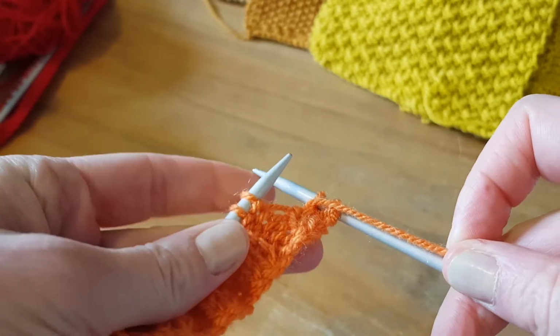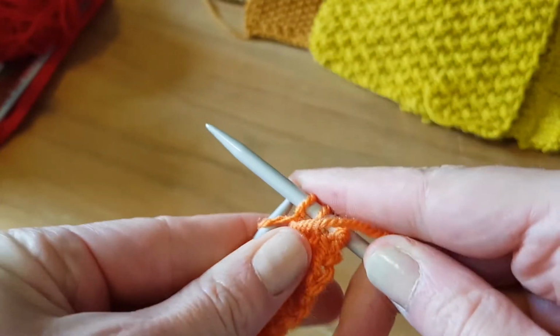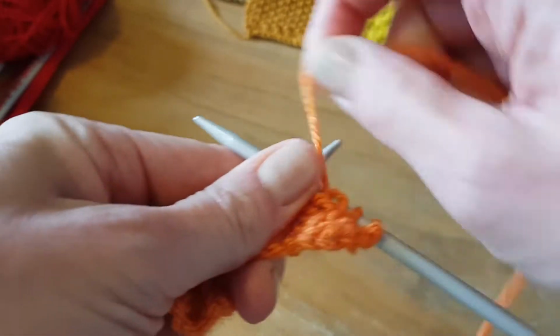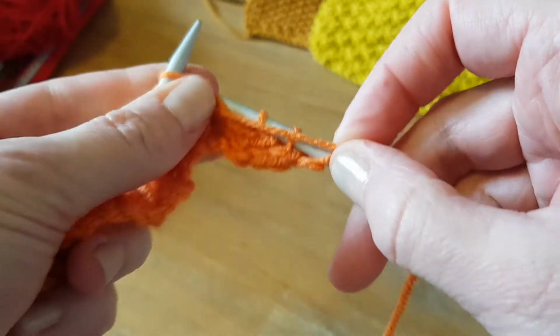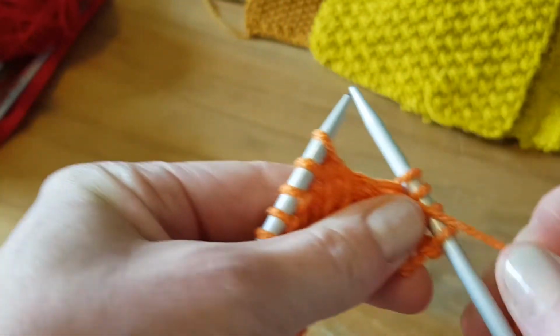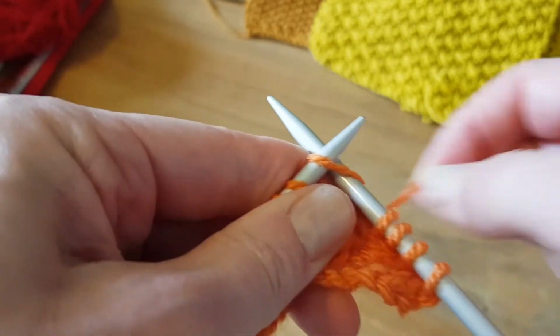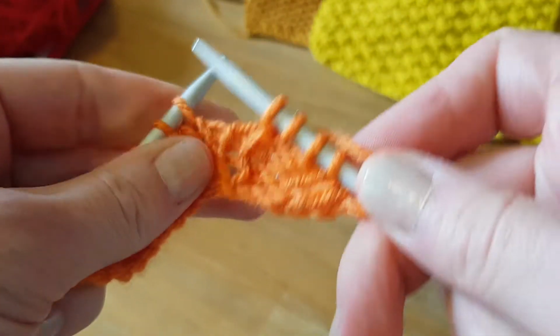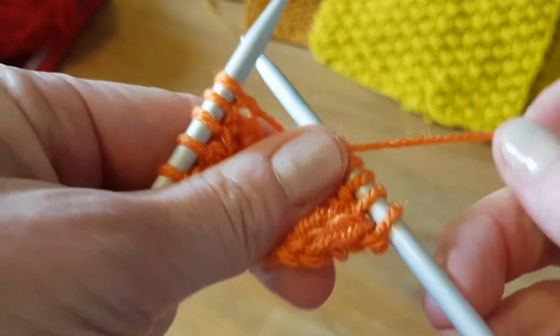So once you've done your 2 knits, 2 purls, 2 knits, 2 purls, along the needle you'll have areas where you have 2 little raised stitches and then 2 flat stitches, where you've done your knits and your purls.